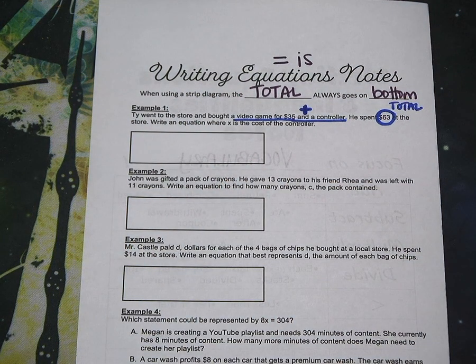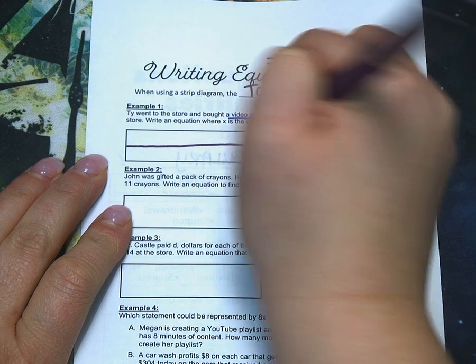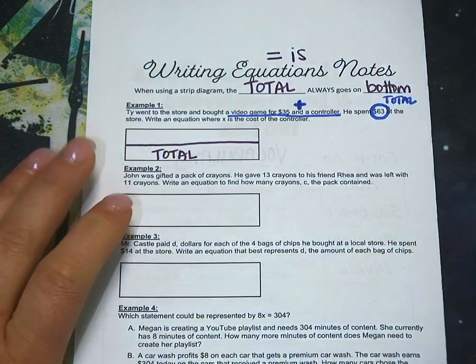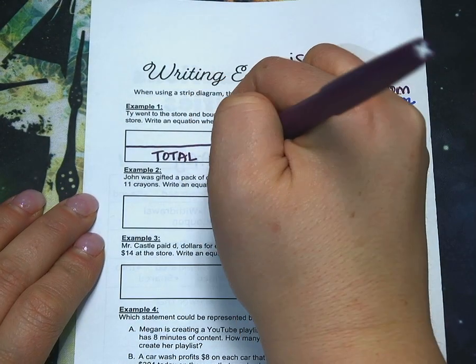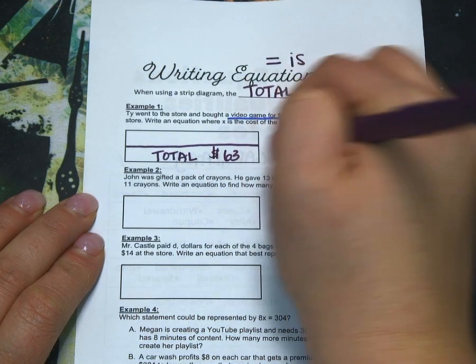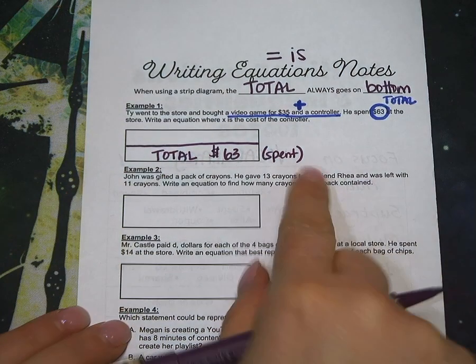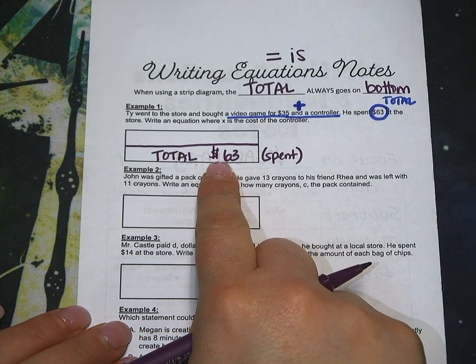All right, so we are going to set that up into our strip diagram here. So we're going to divide it in half. Okay, remember the bottom is going to be our total. We know our total was $63, right? We know that because they said the word spent, okay? He spent $63, that's our total, and it goes on the bottom, okay?